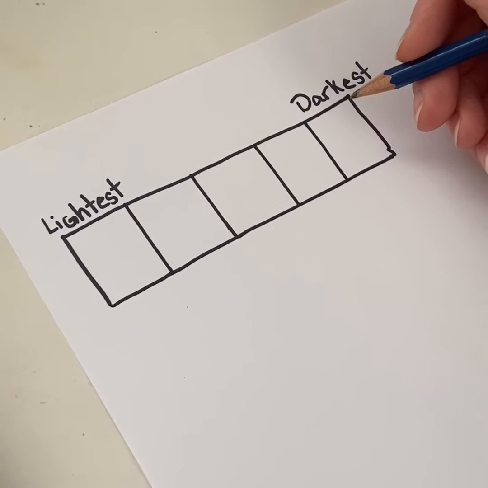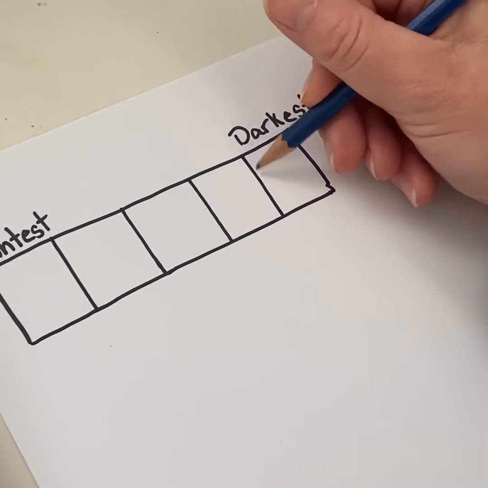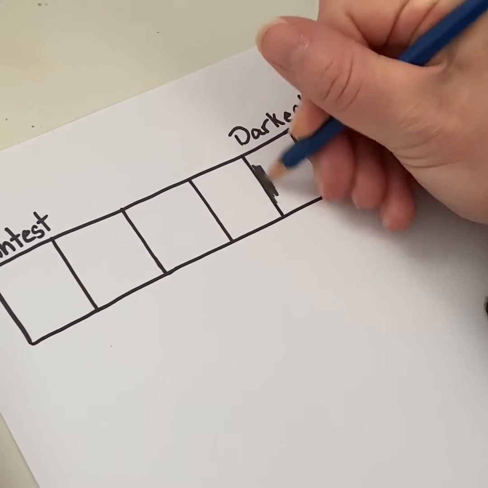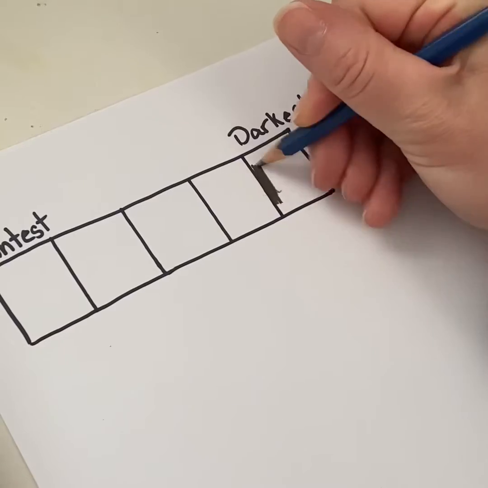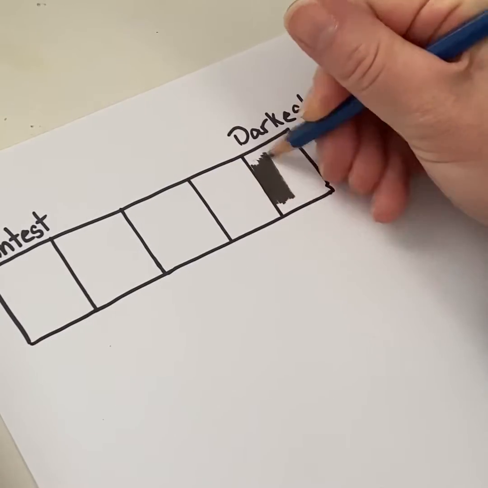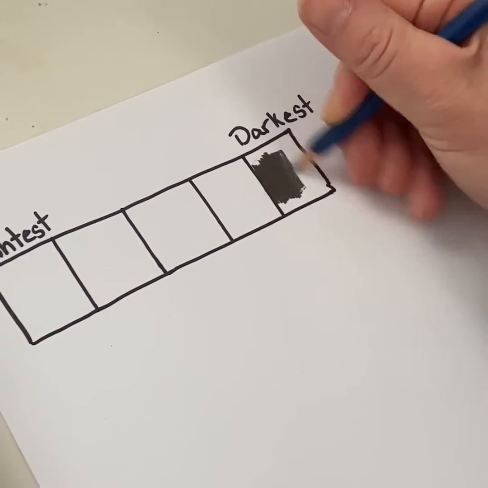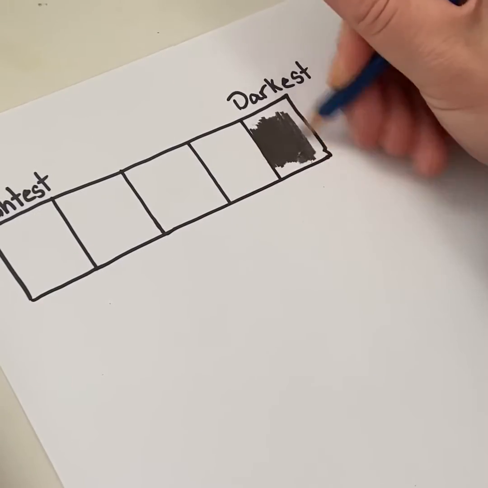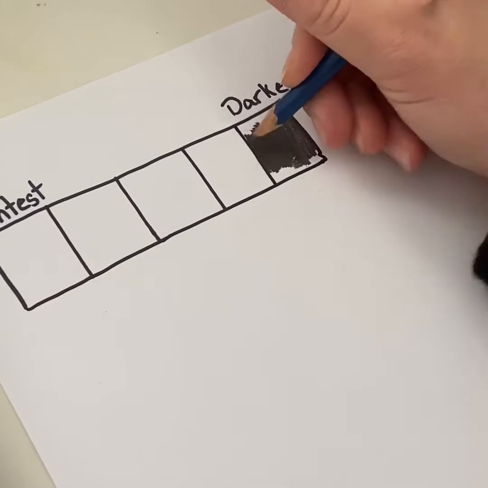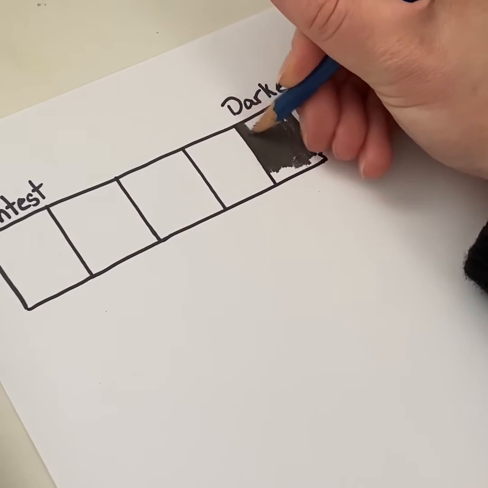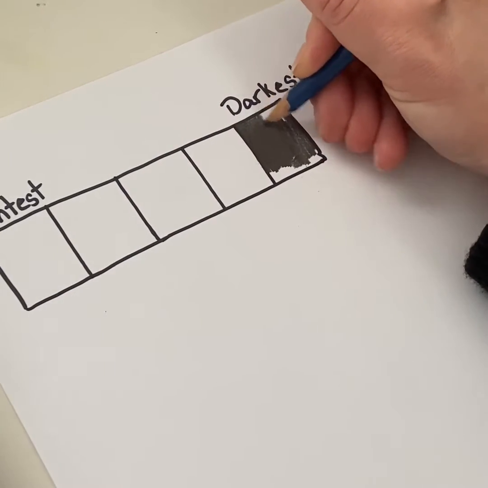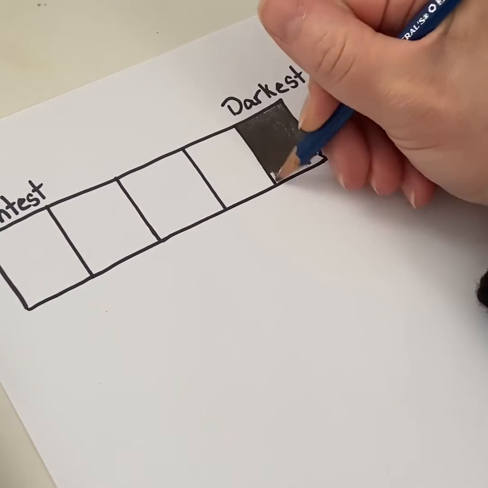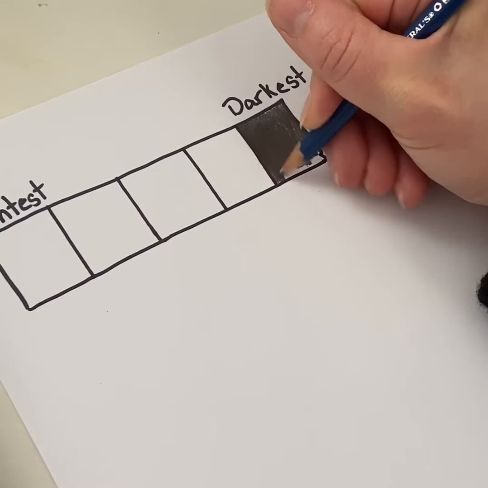If I were to take my pencil and push down as hard as I possibly can in this darkest box, I will get the darkest value that's possible. Oops, there's something underneath my paper, so that's going to give me some texture too. Unplanned. But the key is to fill in all of the white space here, not letting any of the white paper shine through, because that white paper will make the value lighter.